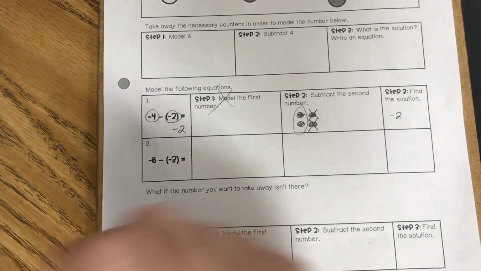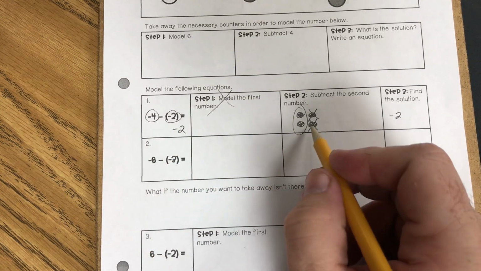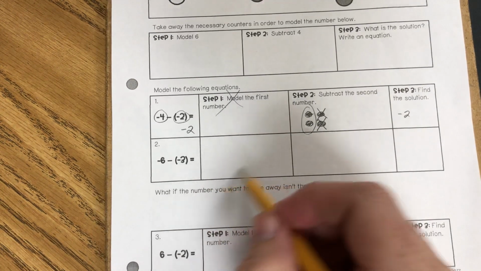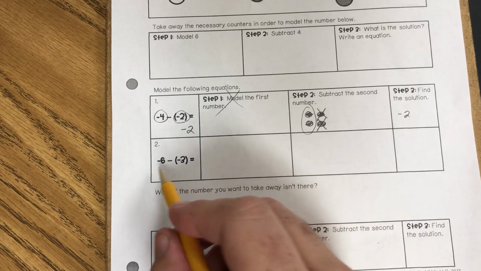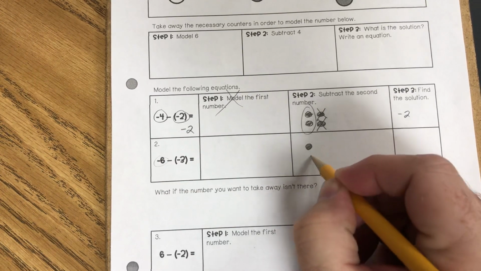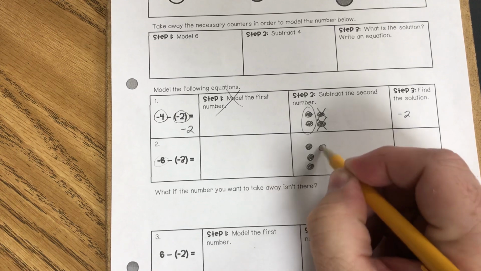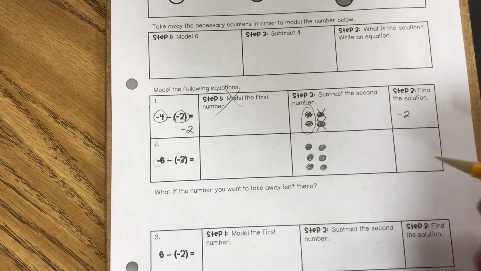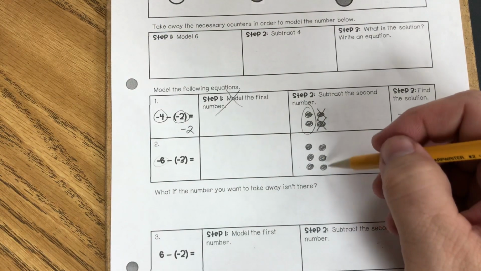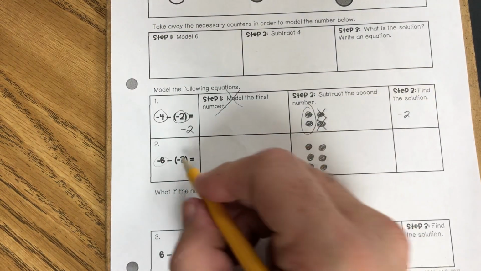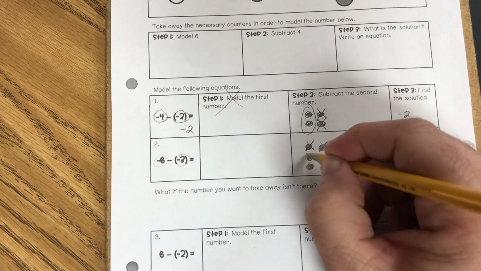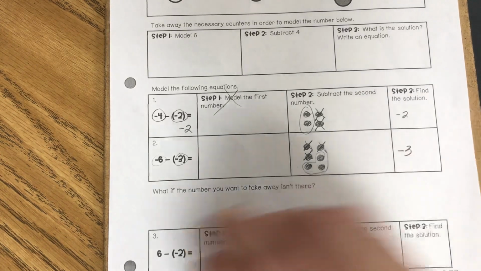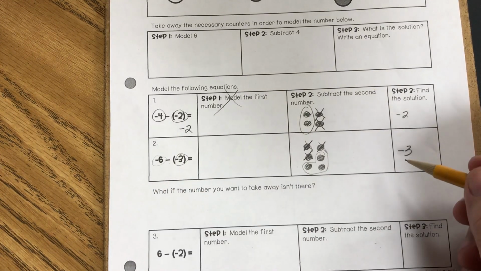You can do that with a model where you have the amount that you want to take away, and that's what we've done here. That's what is going on in this one too. You have -6, so let's show -6. And I want to take away -3. Well, I can do that because I have actually more than -3, but I only need to take away -3. So I can choose any 3 I want to take away, and what I'm left with is my answer. So I still have 3 negatives left. So -6 minus -3 is -3.